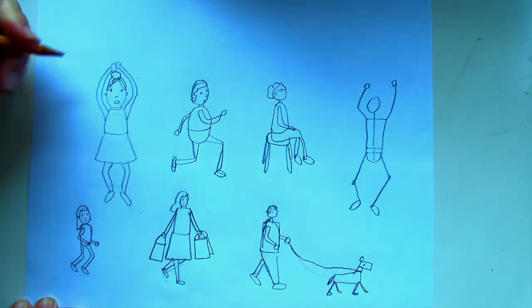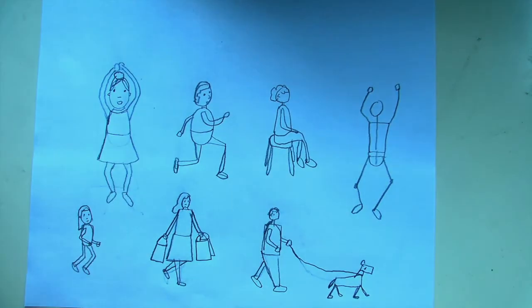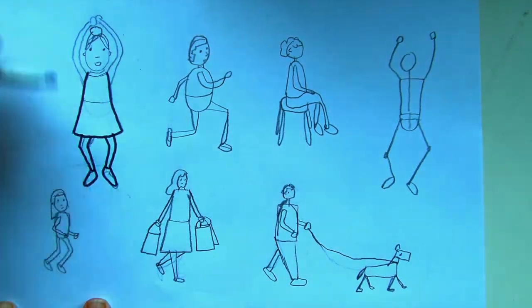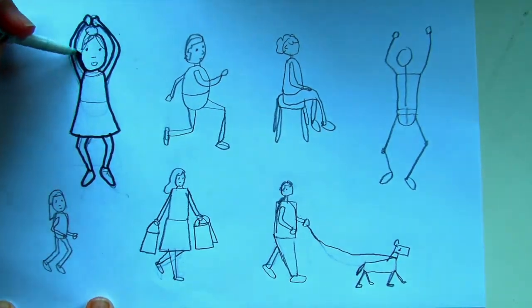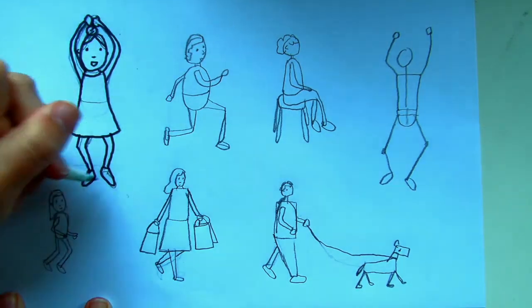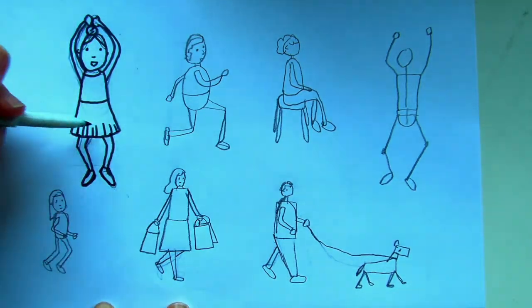Now I'm going back in and adding some details. The ballerina dancer has a bun on the top of her head. And I'm going over all of my lines with a black marker so you can see them a little bit better.